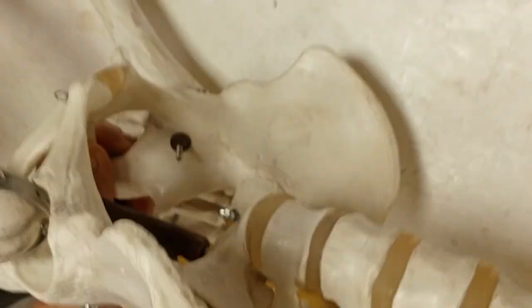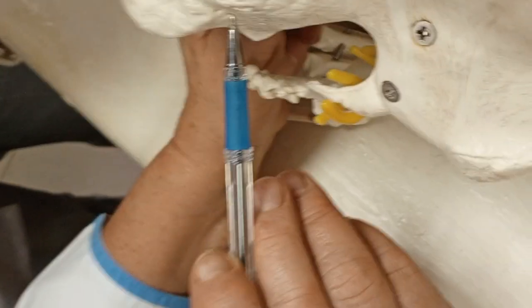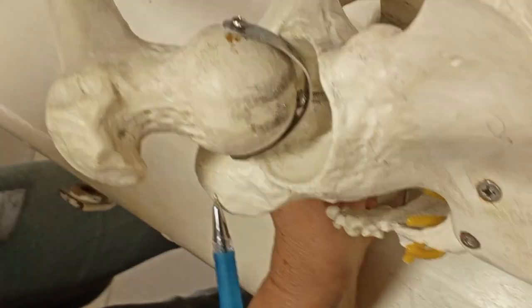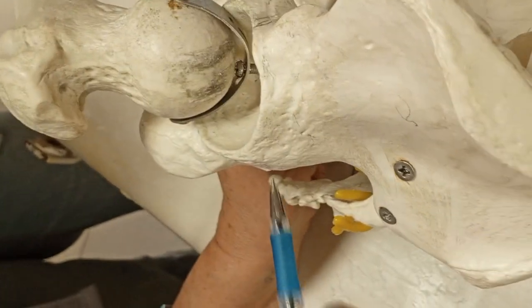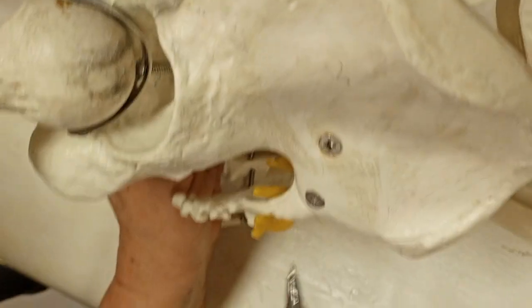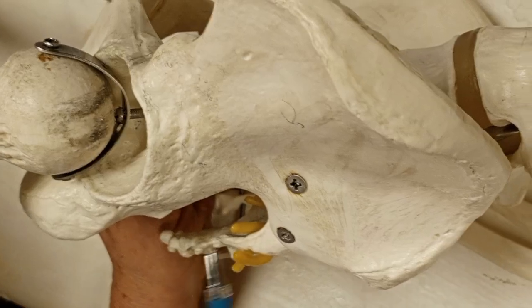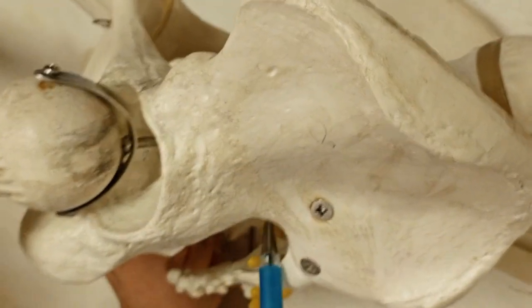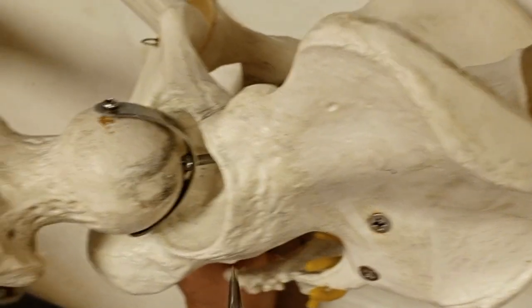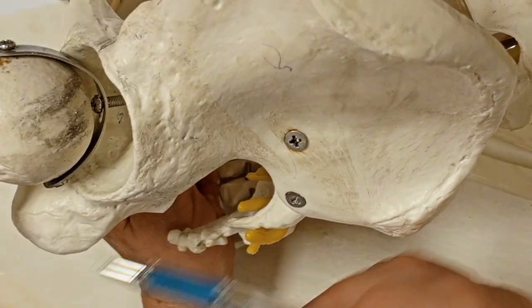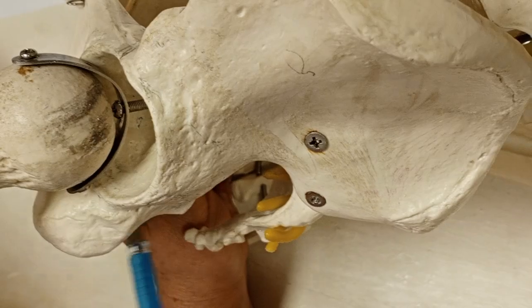Between the ischiatic spine, this is the ischiatic spine, this is the ischiatic tuber. Between the ischiatic spine and the posterior inferior iliac spine will be the greater ischiatic notch. And here below the ischiatic spine, between the spine and tuber, will be the inferior ischiatic notch.